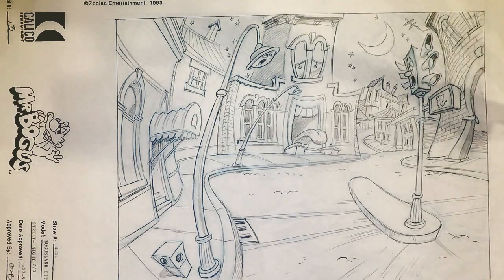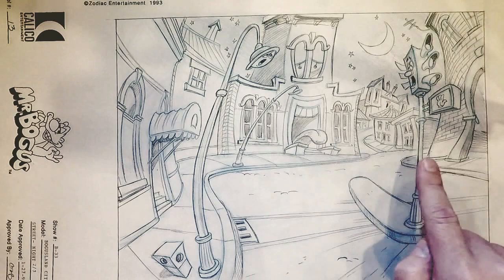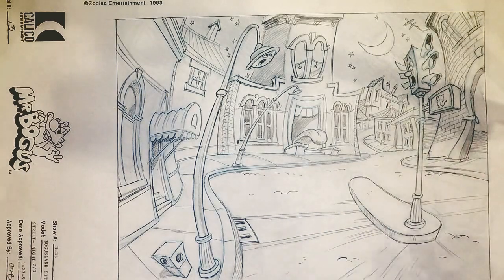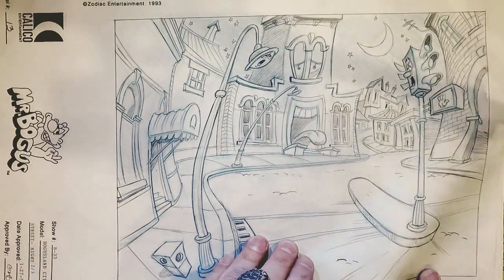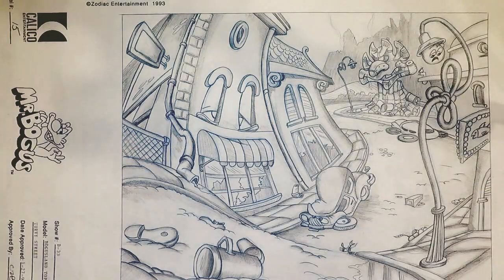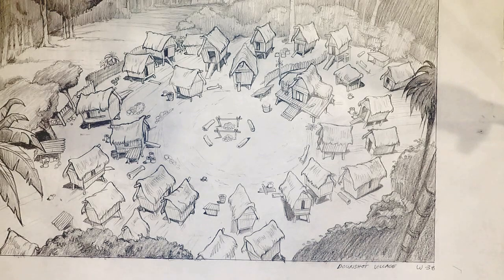Now it's nighttime, and everyone's yawning and sleeping. See, the traffic light is yawning, and that's yawning. Little more static. And here, I don't know what they are. They're a down shot of a village.